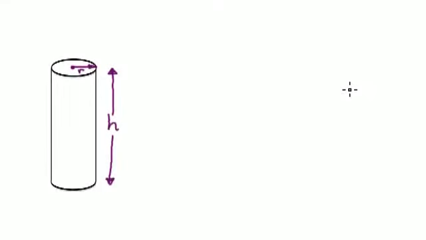Let me give you some examples. Let's say you're given this cylinder here. It has a radius of r and a height of h. If you want to know the volume of this cylinder, we'll visualize it like this.